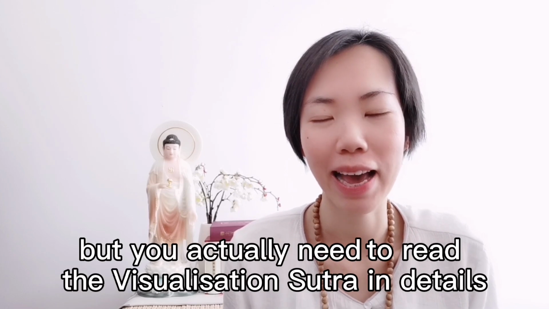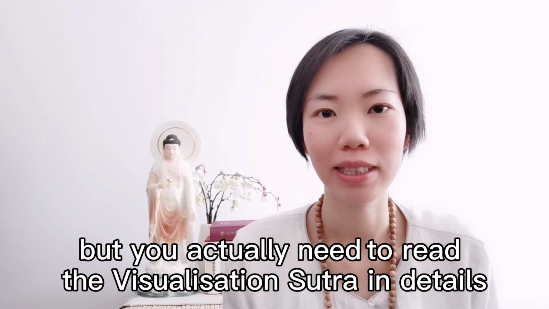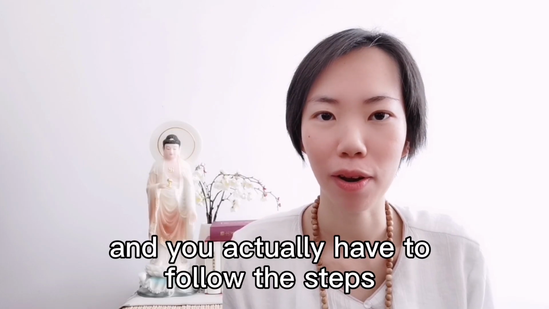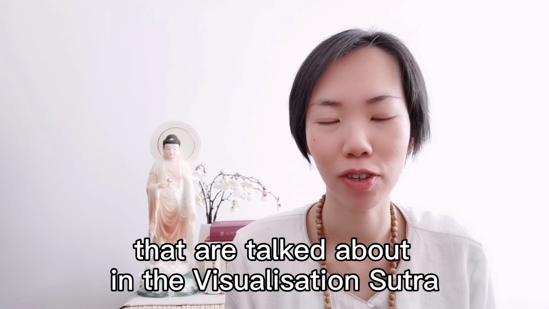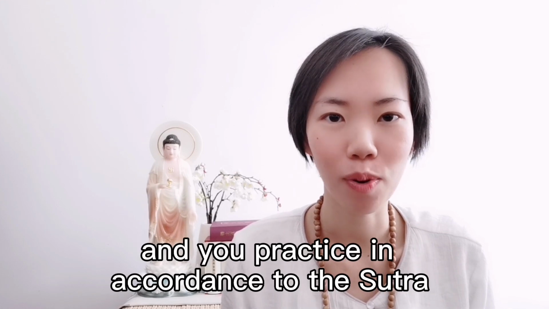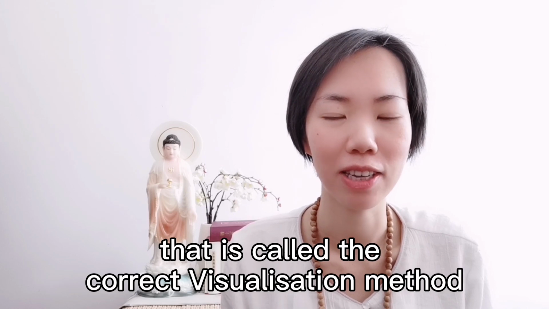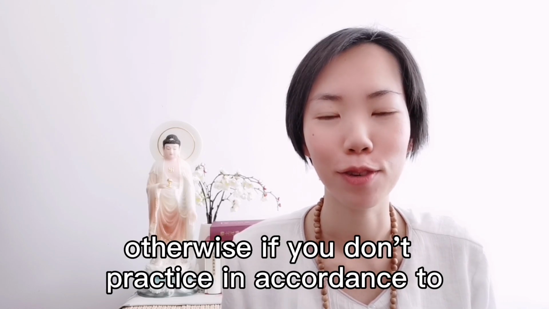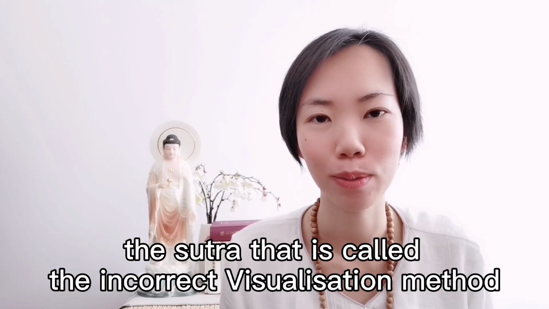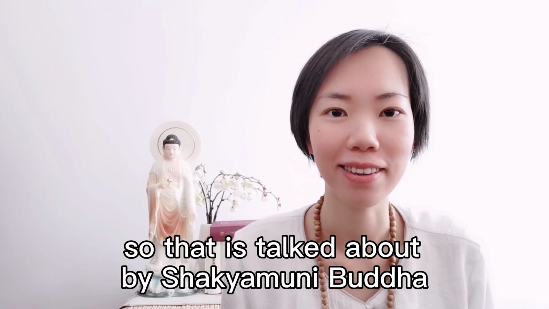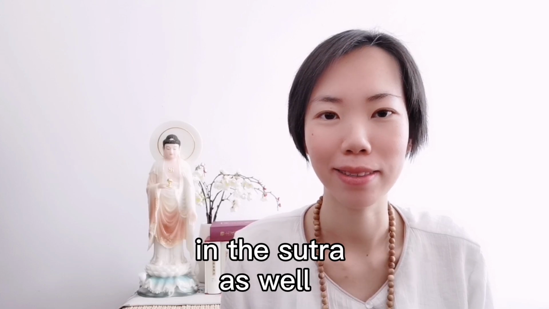So for anyone who wants to practice the visualization method, you can't just visualize randomly according to your own wish, but you actually need to read the Visualization Sutra in detail, and you have to follow the steps that are talked about in the Visualization Sutra, and practice in accordance with the sutra. That is called the correct visualization method. Otherwise, if you don't practice in accordance with the sutra, that is called the incorrect visualization method. That is talked about by Shakyamuni Buddha in the sutra as well.